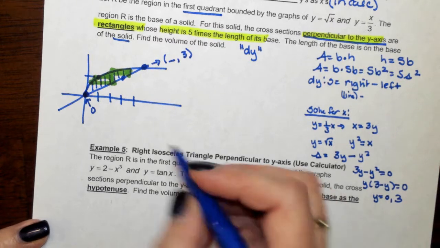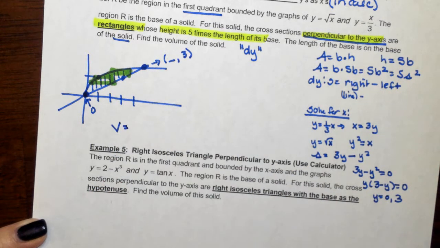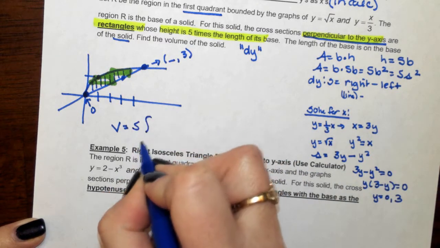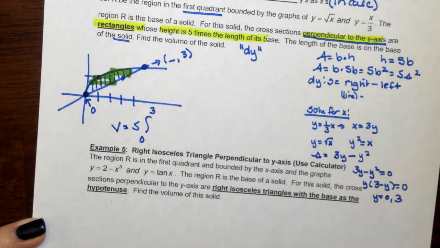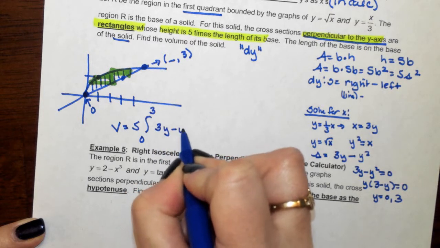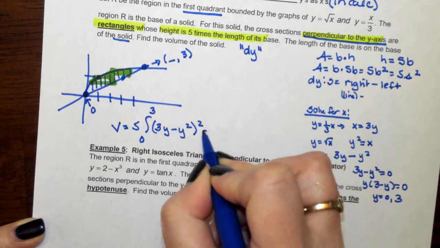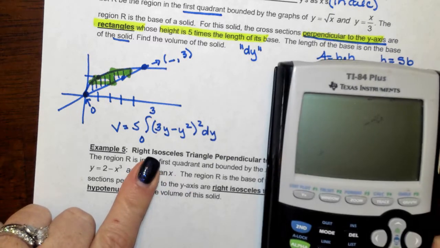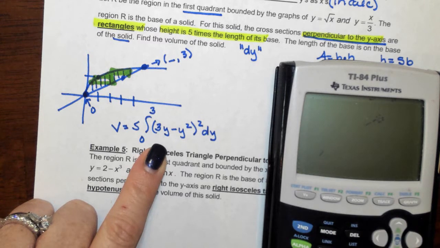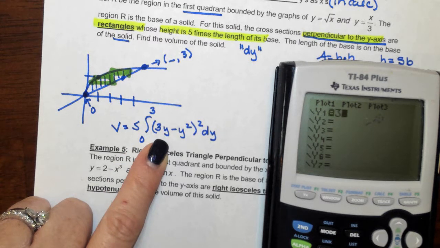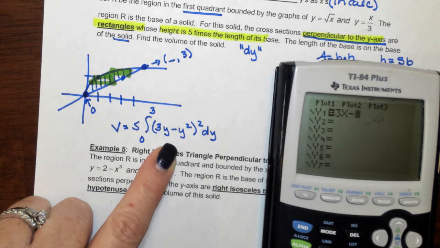So then when I go ahead and calculate this volume, again, I know that my formula is going to be 5s squared. So 5 times the antiderivative from 0 to 3, and again, remember, s is going to be your 3y minus y squared dy. And again, I can use my calculator. Now remember, this is where I mentioned that on your calculator, you can't change these x's to y's on the y1, y2. So just type in the x for the y. So 3x minus x squared.